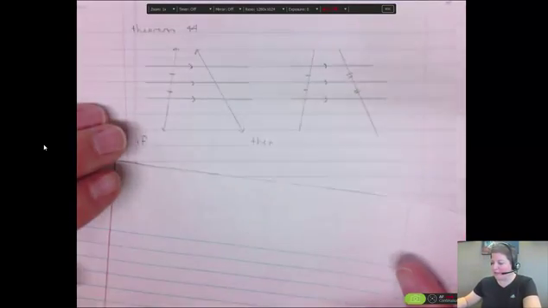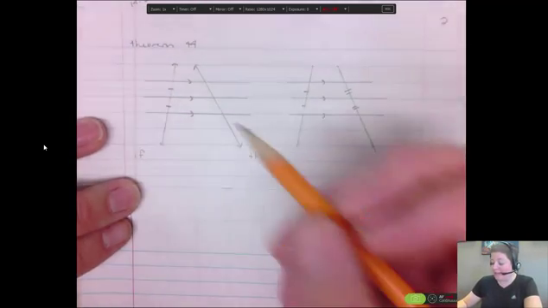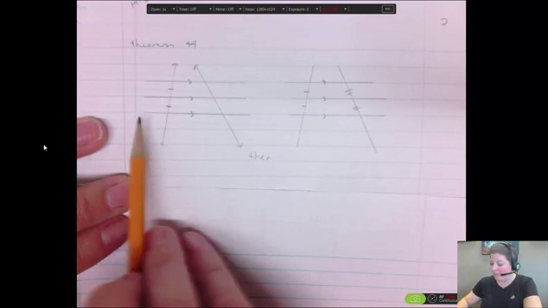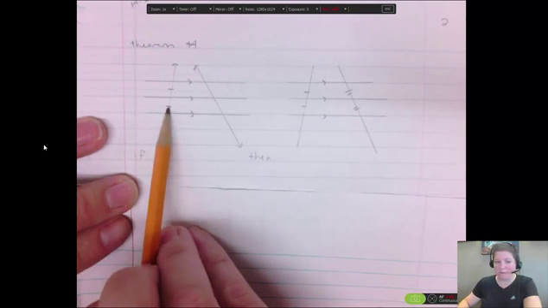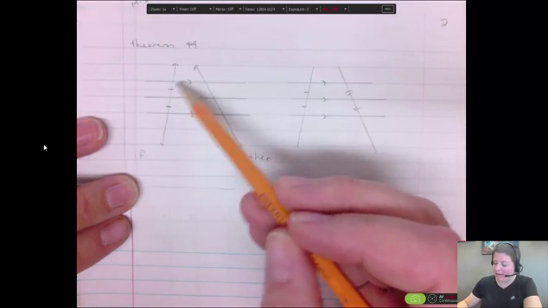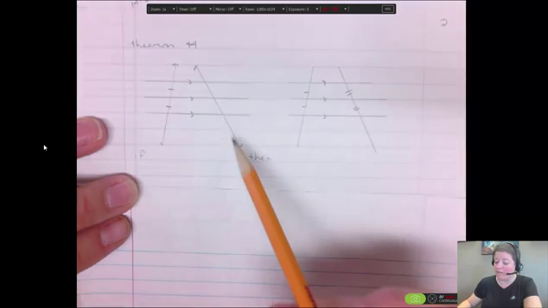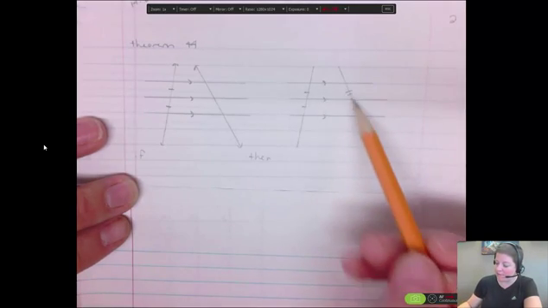The next theorem, theorem 44 in your book, is going to state that if you have 3 lines that are parallel, and they're cut by transversals where 2 sides are congruent, so this is the same length and all 3 are parallel, then we know that the other sides on the other transversal are congruent. So then we can assume these other 2 sides are congruent.